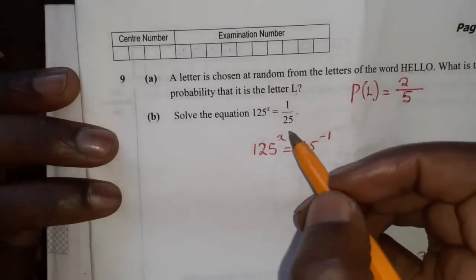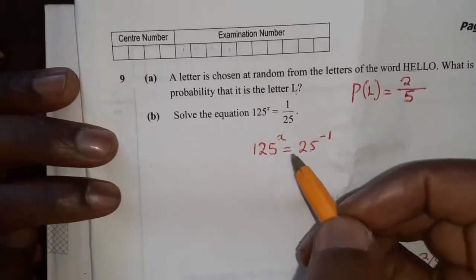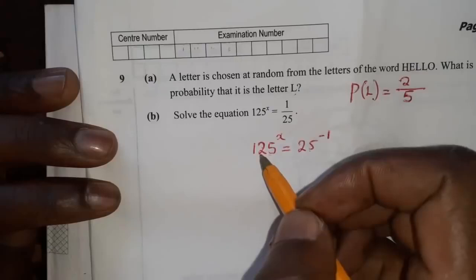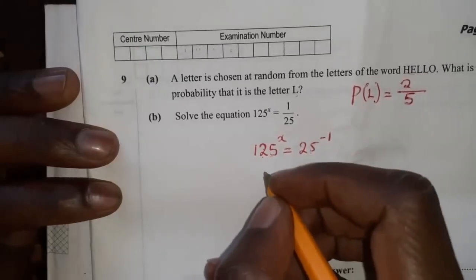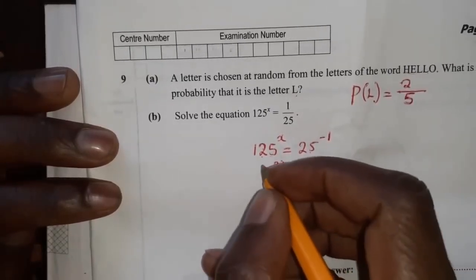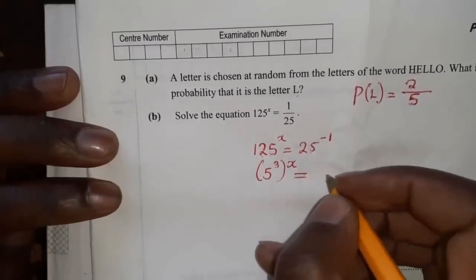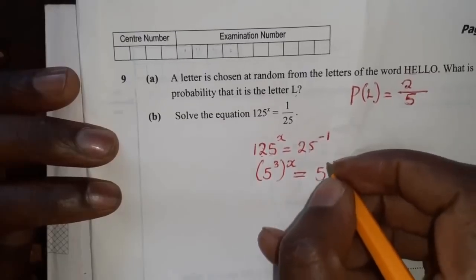When the indices are involved, we have to make sure that we have the same base. So meaning 125 and 25, we need to rewrite them. So 125 is going to be 5 to the power 3. Then we put our x here. This is equals to 5 to the power 2.